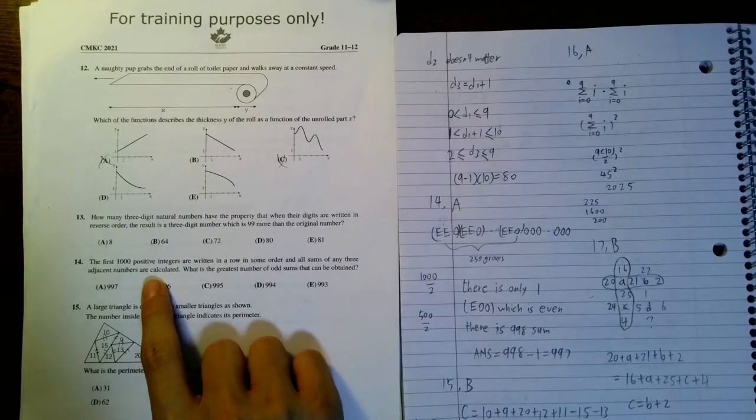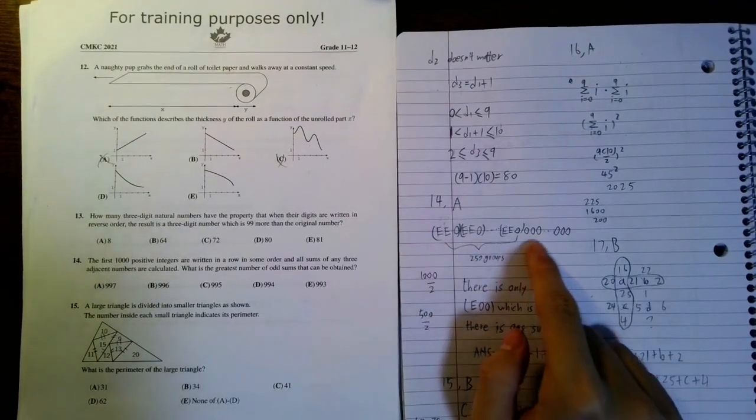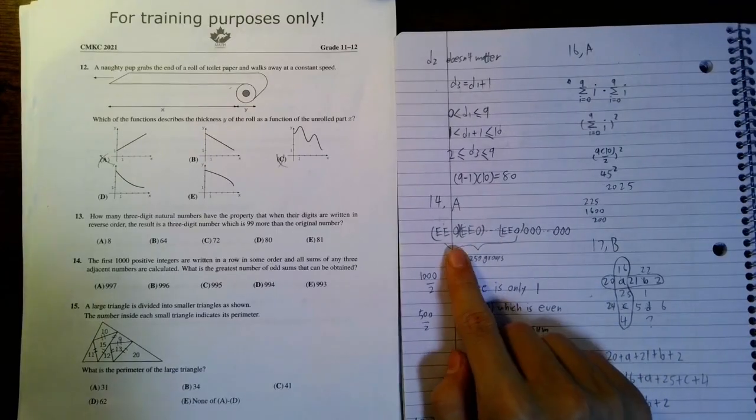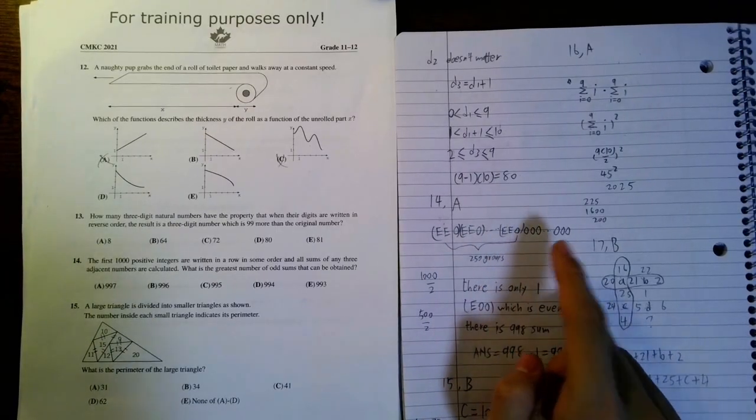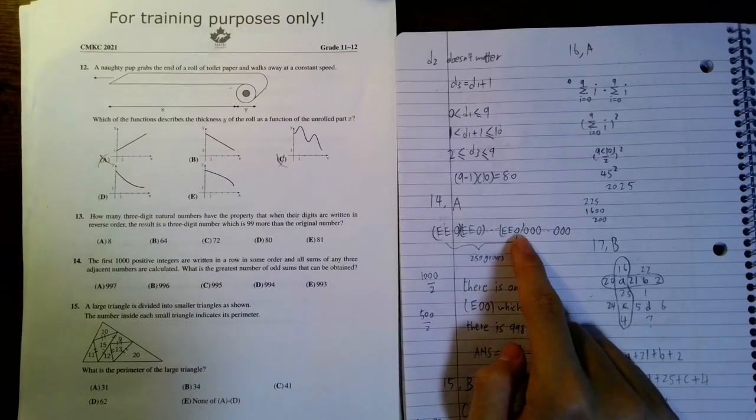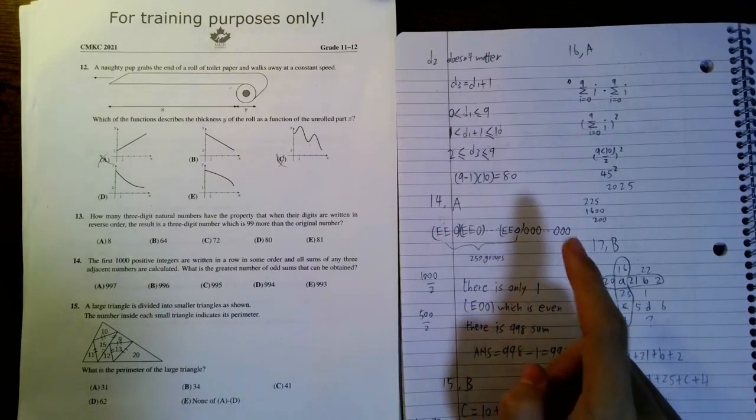Question 14, so this is the optimal way to construct it, I believe. We're going to only have one sum that's even. I think that's a pretty good combination.